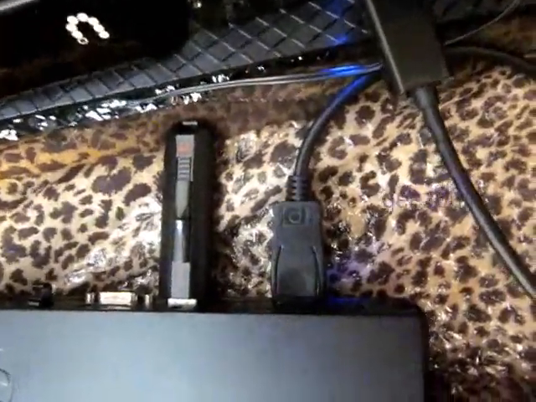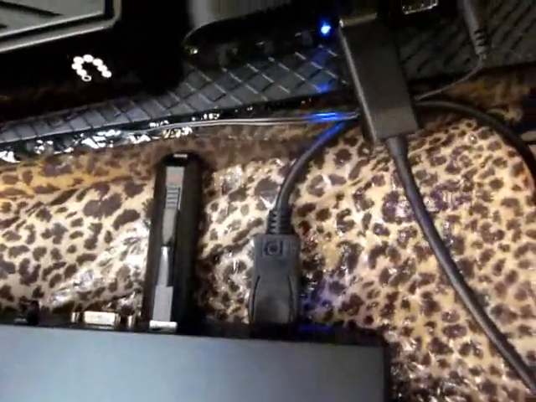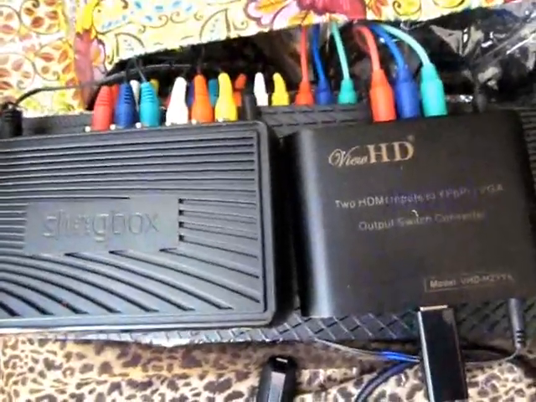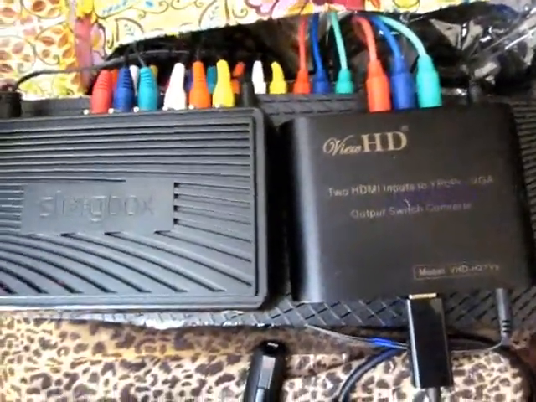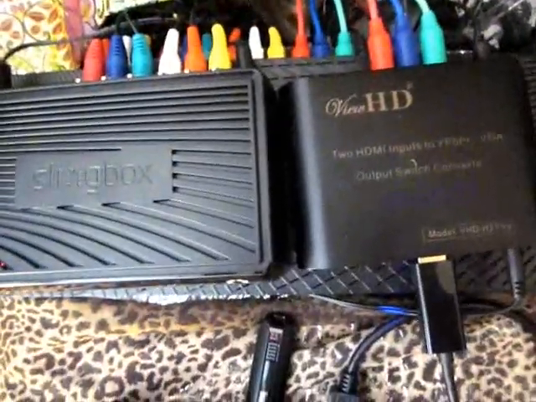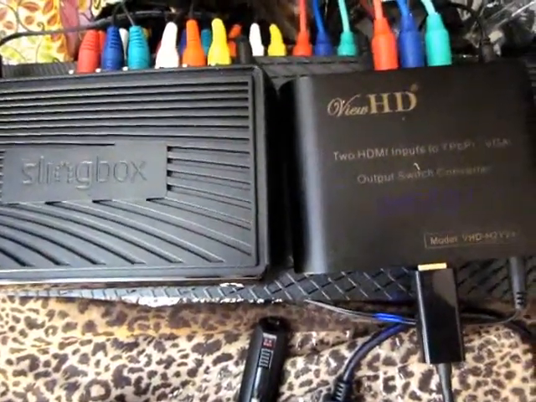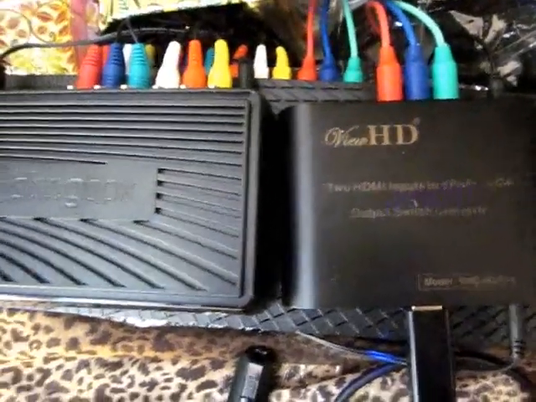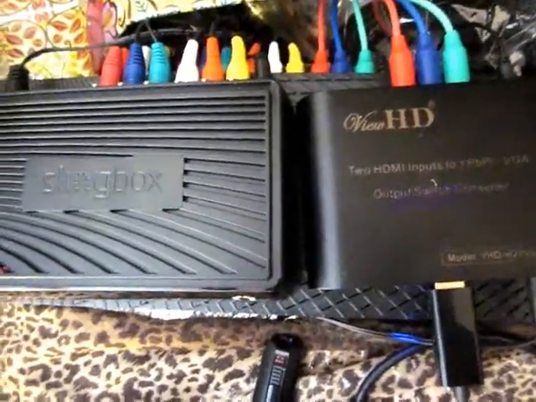This PC has a Displayport cable right here, which is hooked to my HDMI converter. But that's basically my setup for hardware. I'm feeding HDMI, converting it to component, and component is coming into my SlingBox. So that's the setup for hardware.